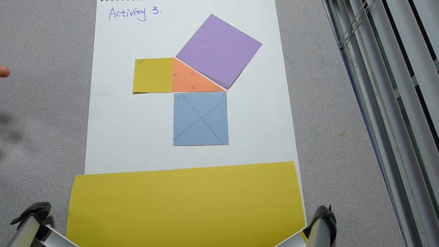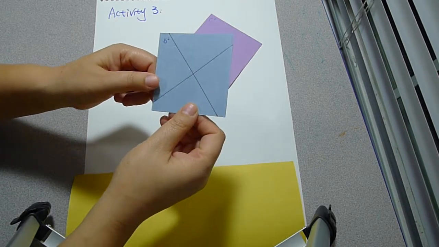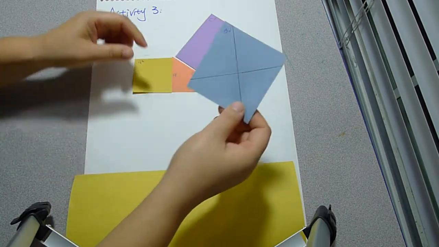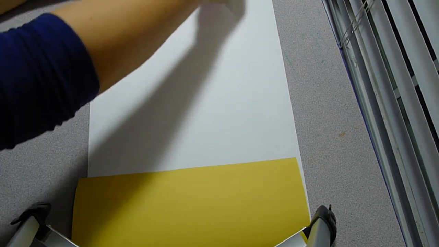So next, they're going to cut the medium sized square along the lines. I already cut it in order to save time. So this is how it looks.